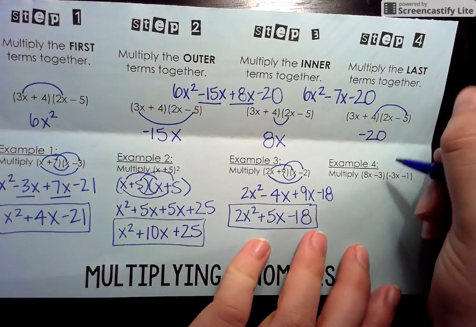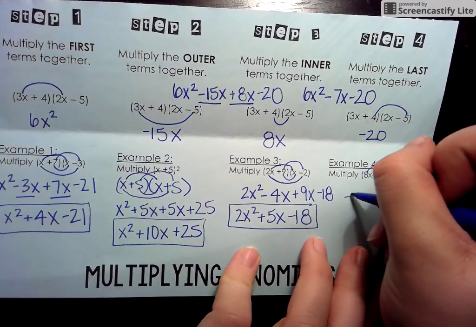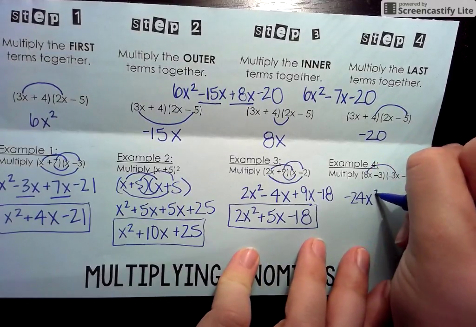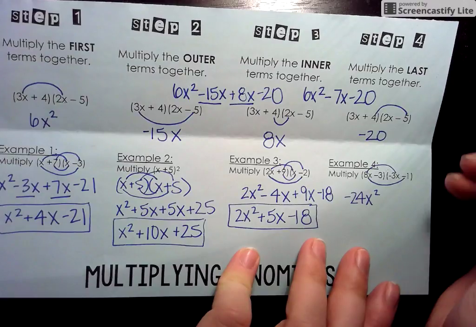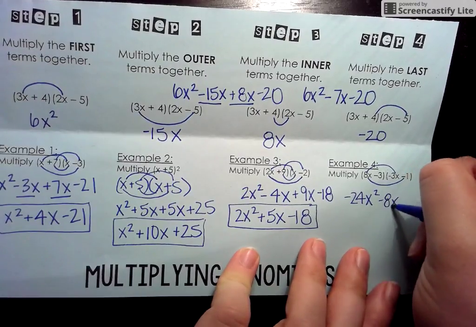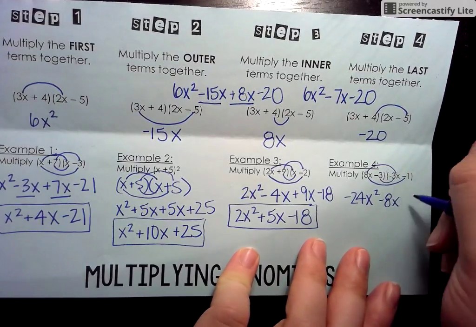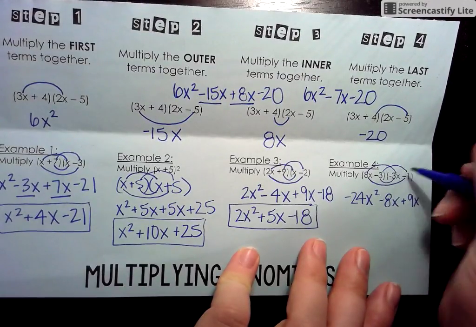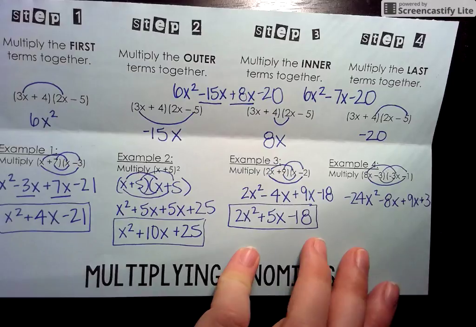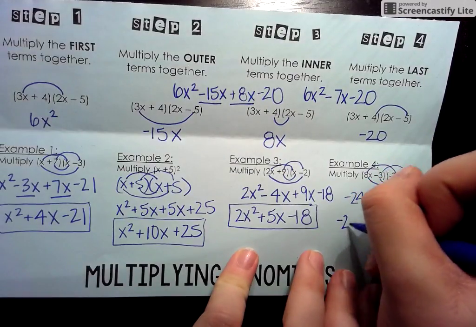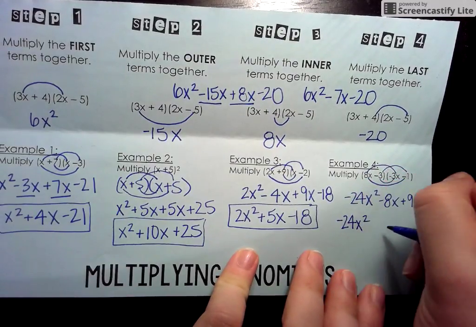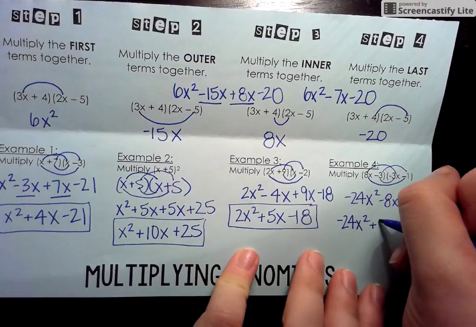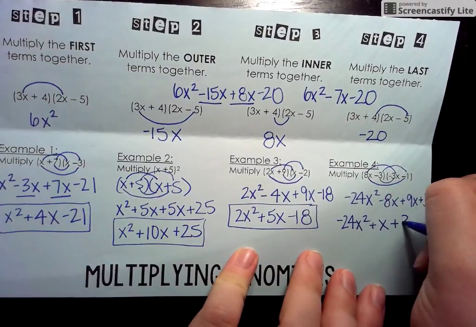Example 4, I'm going to take 8 times a negative 3, which is negative 24x squared, 8 times a negative 1, which is negative 8x, negative 3 times a negative 3x, which is a plus 9x, and a negative 3 times a negative 1, which is plus 3. I'm going to simplify, so I have negative 24x squared plus 1x, or just plus x, plus 3.